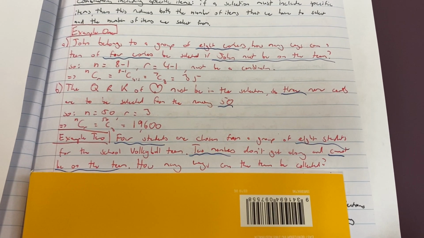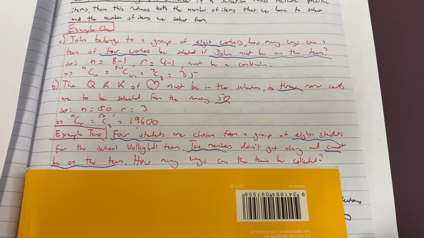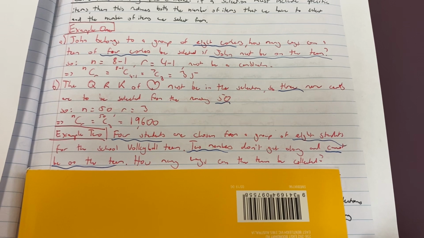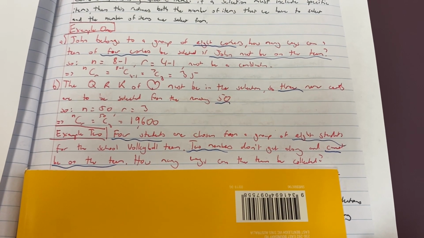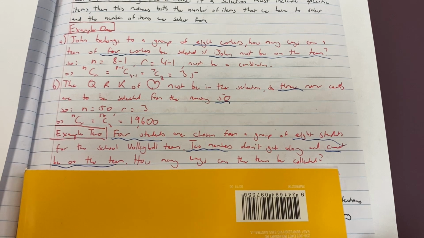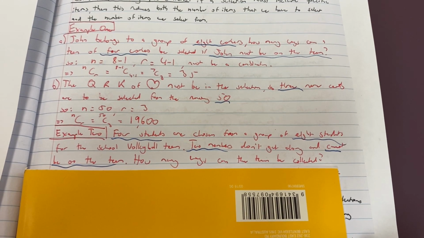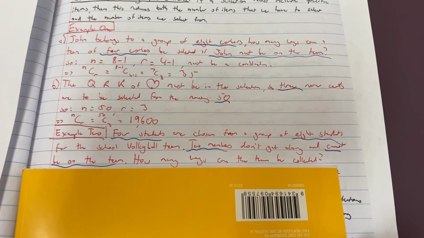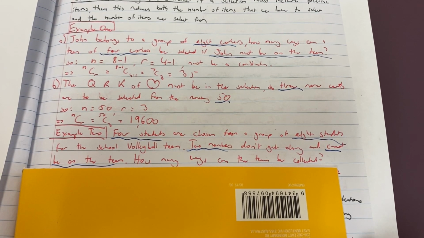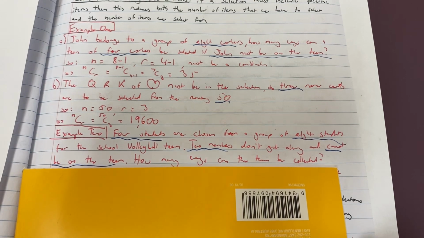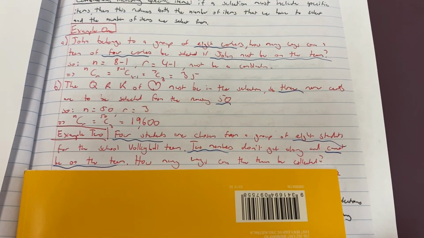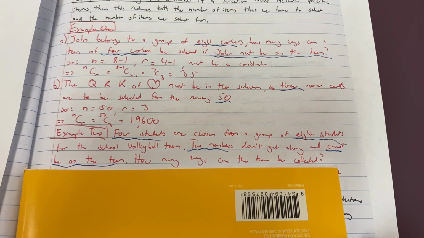For example 2, 4 students for the school volleyball team are chosen from a group of 8 students. 2 members don't get along and cannot be on the team. How many ways can the team be created? So we've got a few key things of information. We know how many students are chosen from a group, 4. We know the collective amount of students, 8, and we are aware that 2 students cannot be placed onto this team. So pause the video and see if you can work this out.